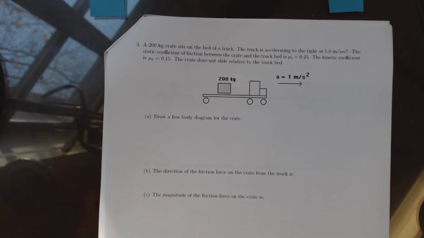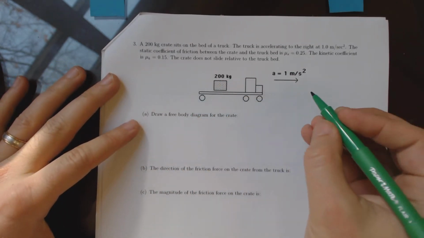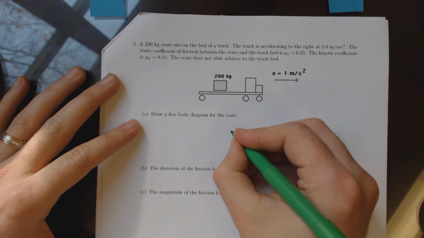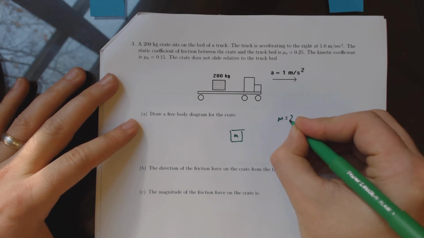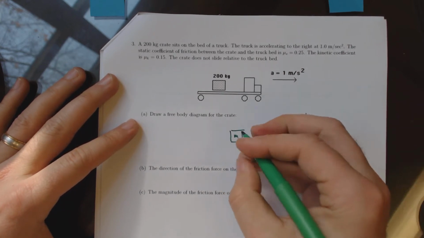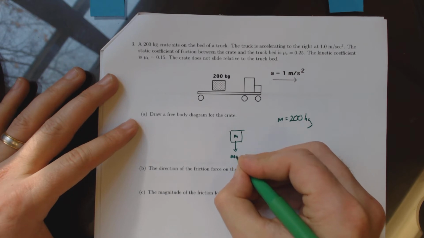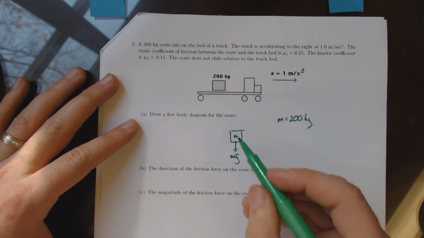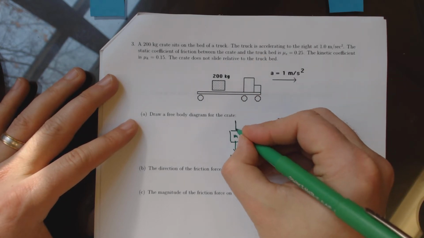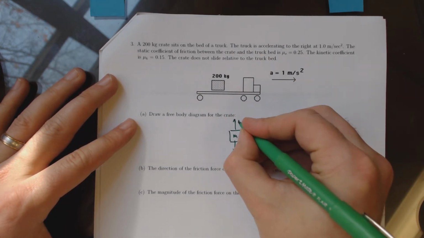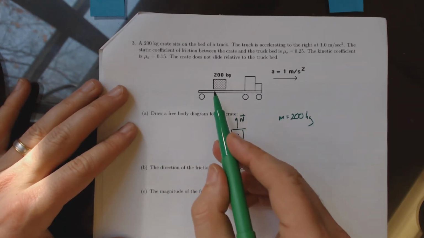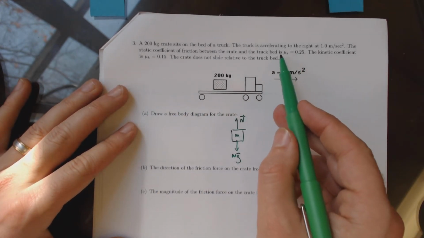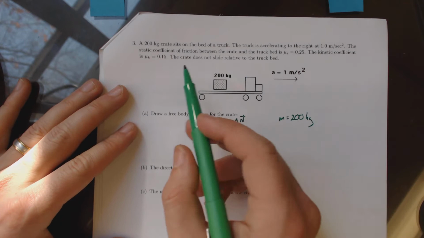So on this one, this was exactly like a couple of the problems. Draw a free body diagram for the forces on the crate. Let's say this is mass m, and mass m is 200 kilograms. Well, I know that gravity's working on it. It's not accelerating down or up. Therefore, there must be a normal force applied by the pickup bed. And then I know that there's going to be a force of friction in here because, for one, it's telling me these things, coefficient of friction and stuff.